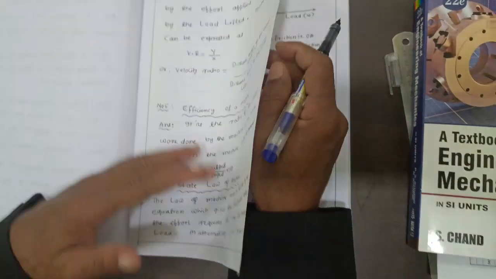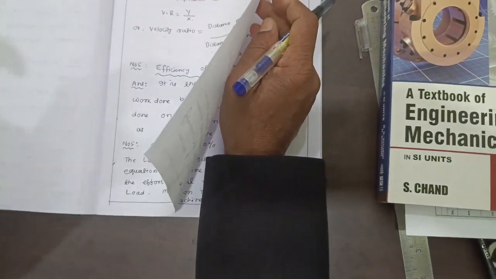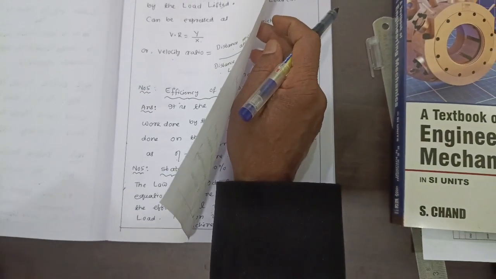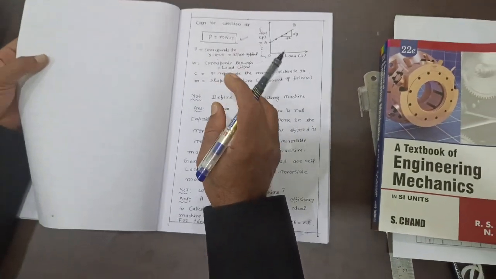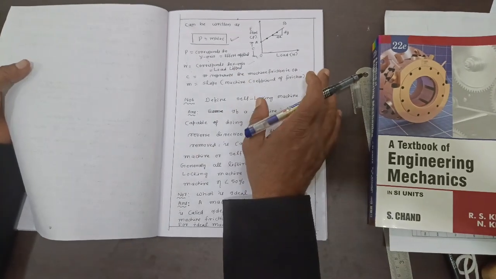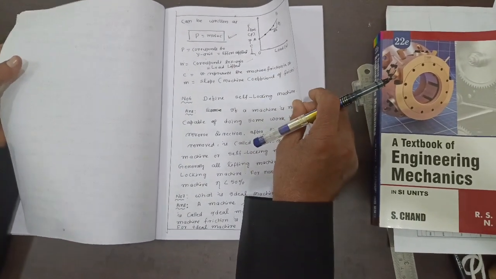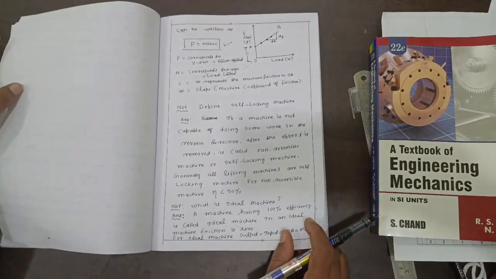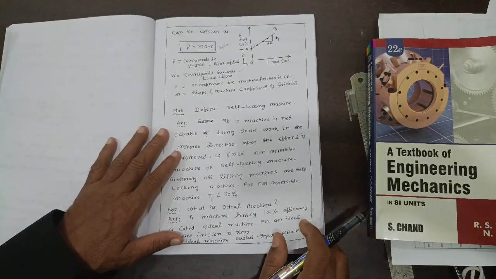Actually, simple lifting machine is the easiest chapter. Mainly what is mechanical advantage, what is velocity ratio, what is efficiency of machine and law of machine. These are the important questions.